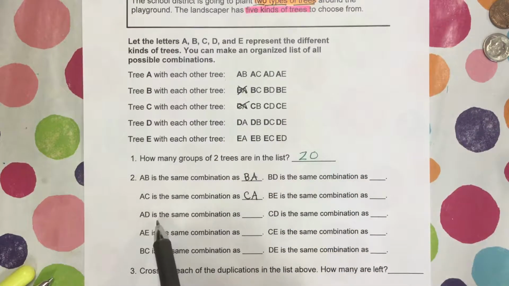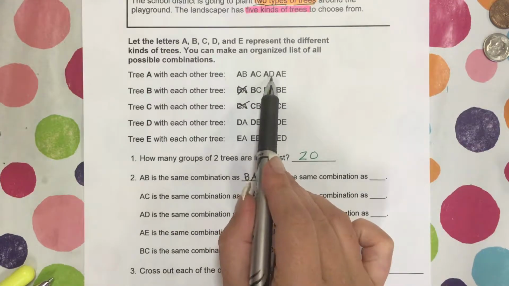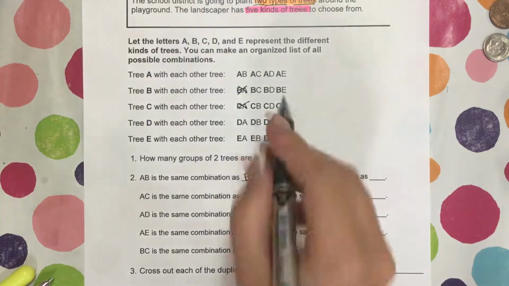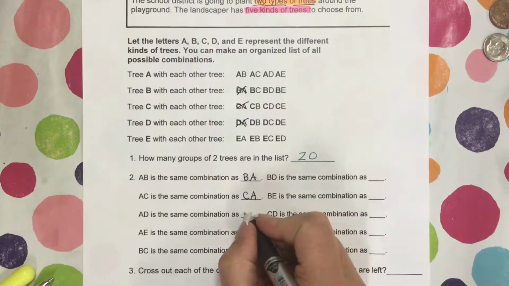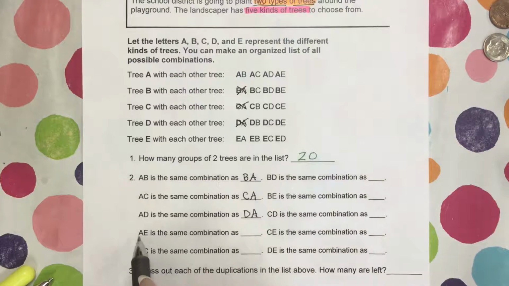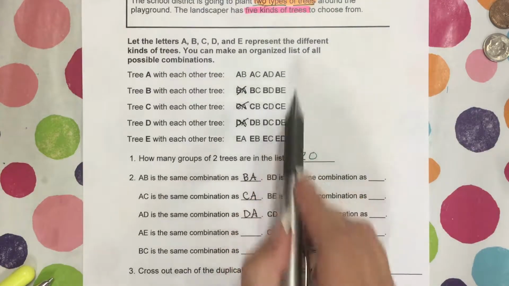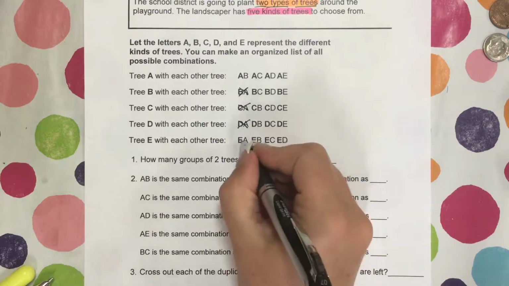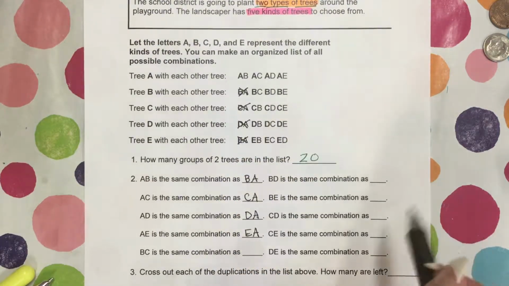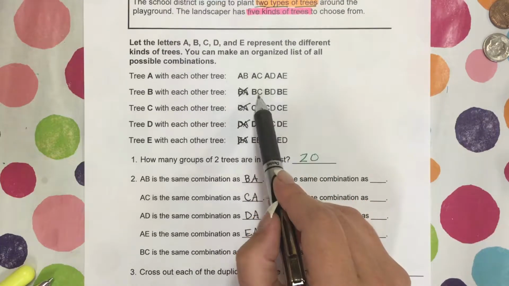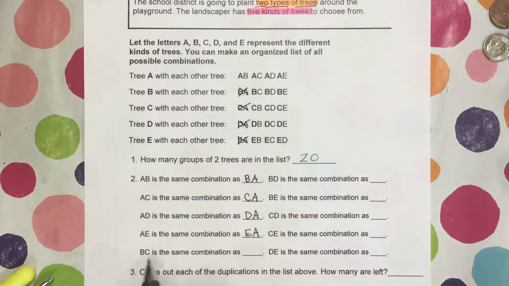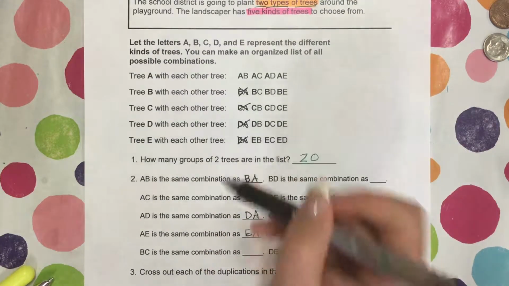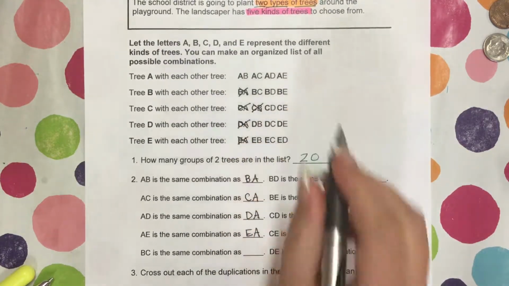How about AD? The combination AD is the same thing as DA. Those represent the same thing. So I'm going to cancel that out, DA. And AE is the same thing as EA. I'm going to cancel those ones out. And then we're going to move on to BC. Well, BC is the same combination as CB. Those are the same outcome. So we don't need both, we just need one.